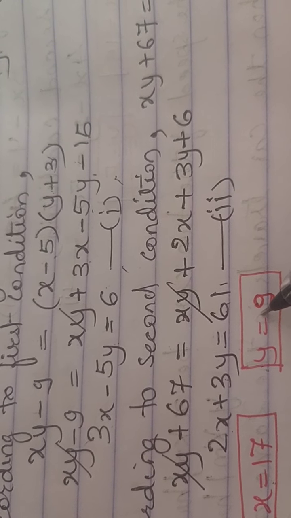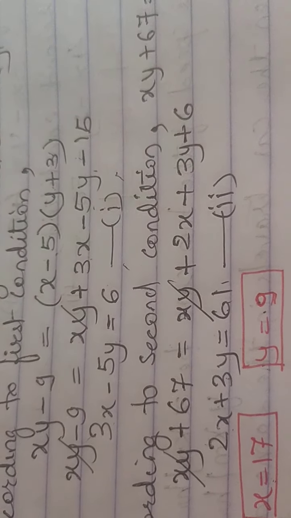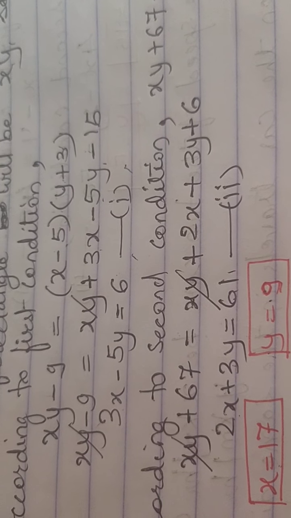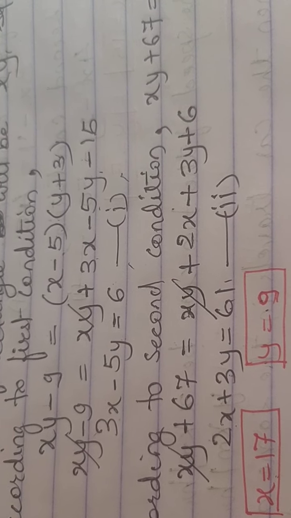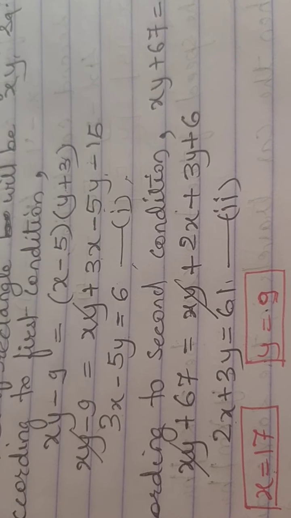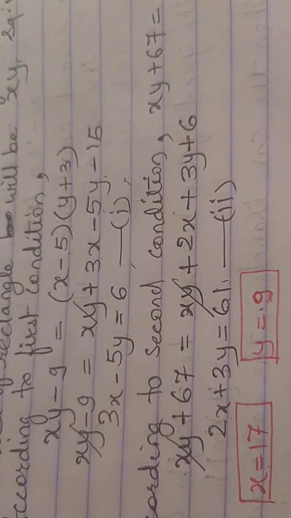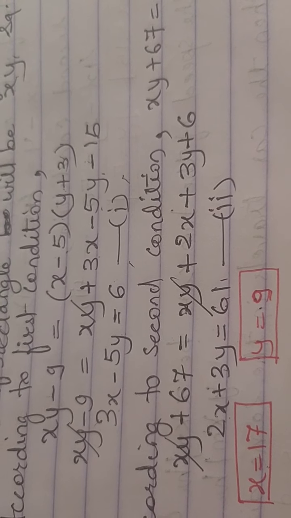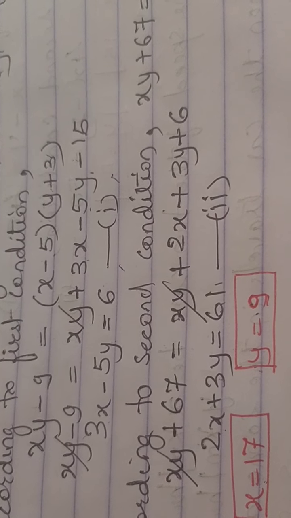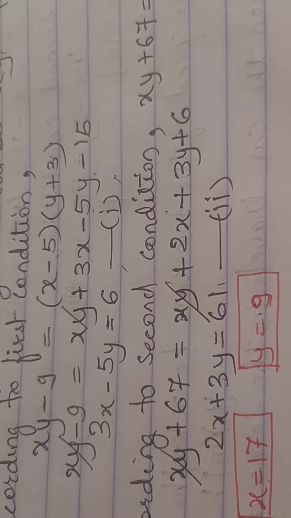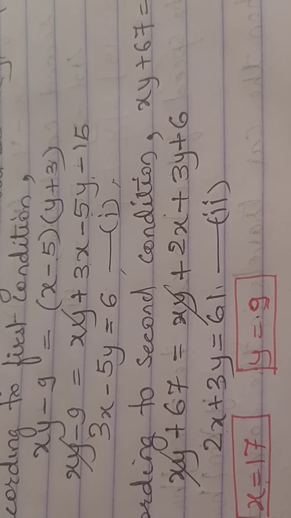So in this way we can formulate the equations, linear equations in two variables, whenever the word problems are given to us. Okay children, so I hope that you have understood how to formulate the linear equations in the word problems.